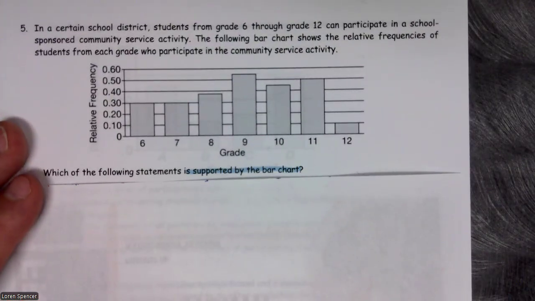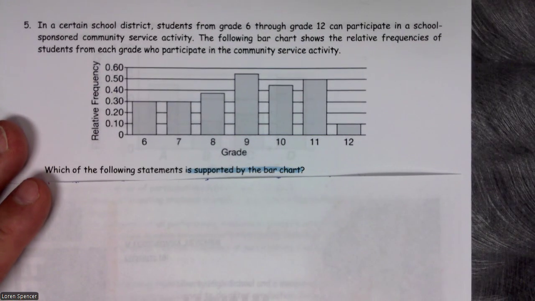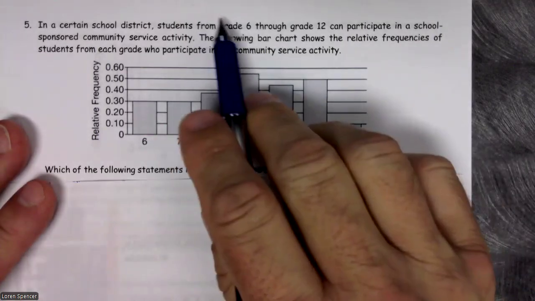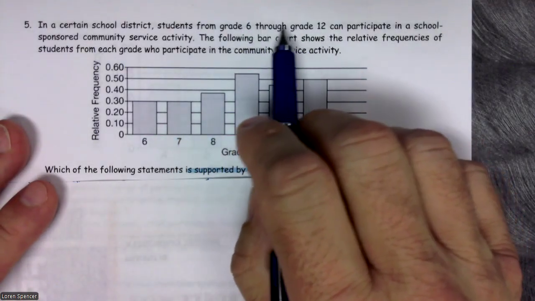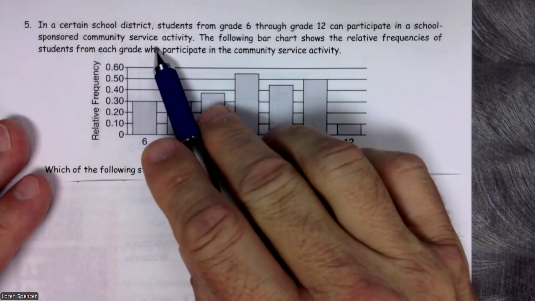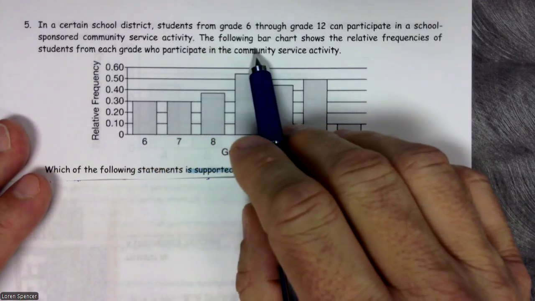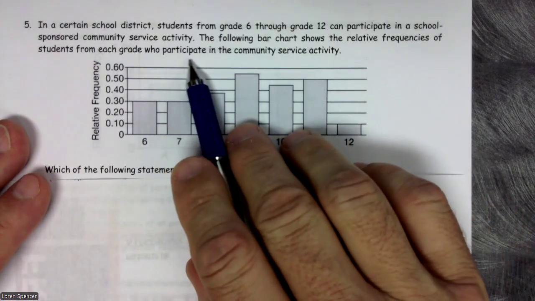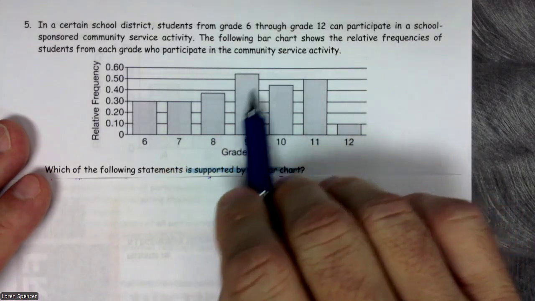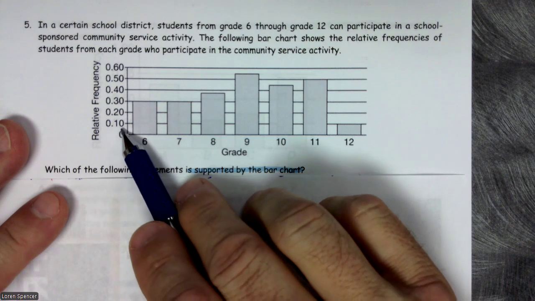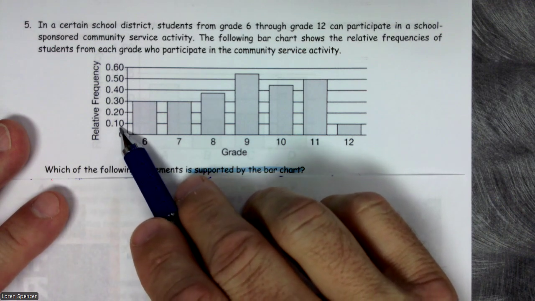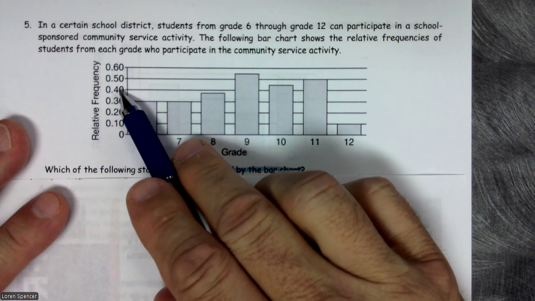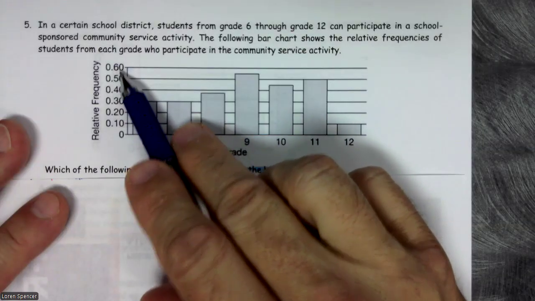In a certain school district, students from grade 6 through grade 12 can participate in a school-sponsored community service activity. The following bar chart shows the relative frequencies of students from each grade who participate in the community service activity. All right. Now, if this is in percentages, this is 10%, 20%, 30%, 40%, 50%, 60%.